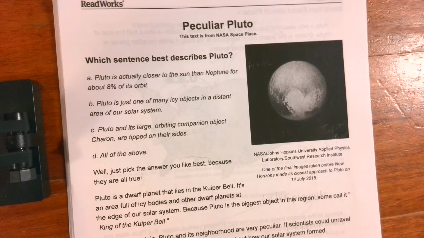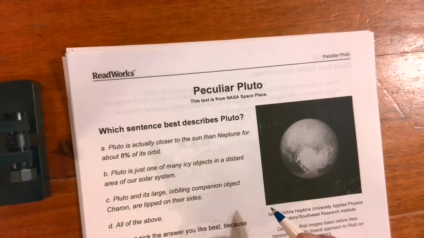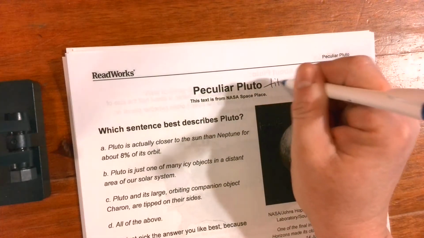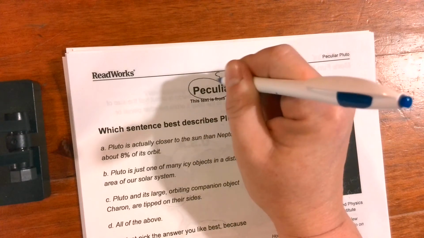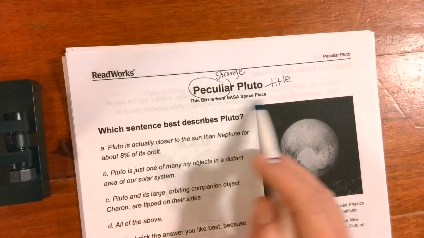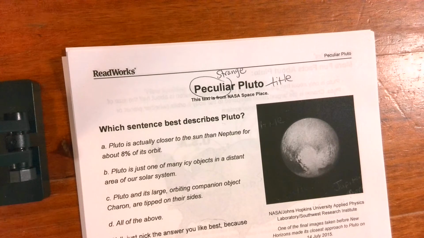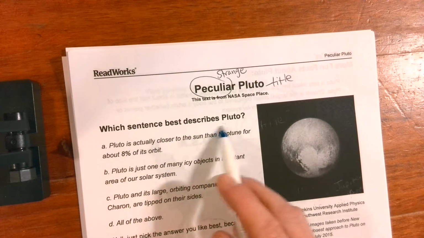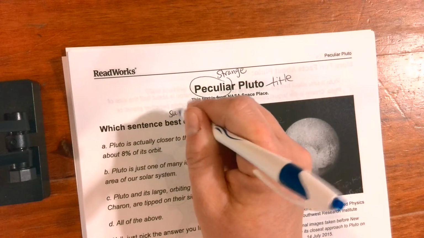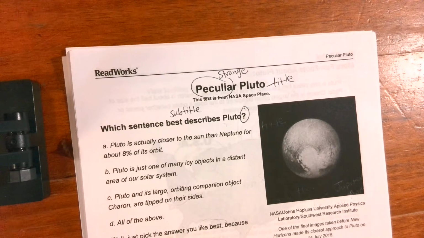All right, so I'm assuming that you've marked your text features. We're going to go through. This should be real quick at this point. A title, peculiar. That tells me there's something strange about Pluto. This text is from a NASA space place. You could Google NASA. I put that as one of your extra links on there. It has some great stuff. Which sentence best describes Pluto? This is a subtitle. They're using questioning as an author to help us get engaged.